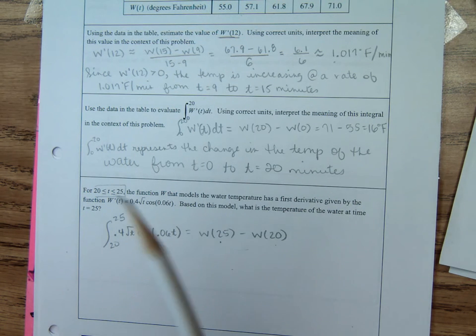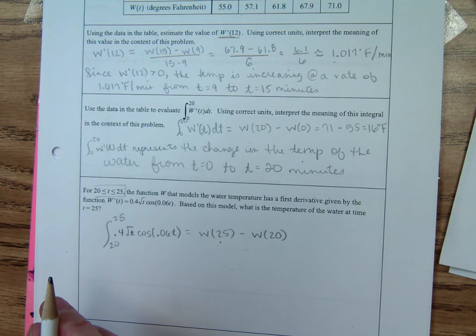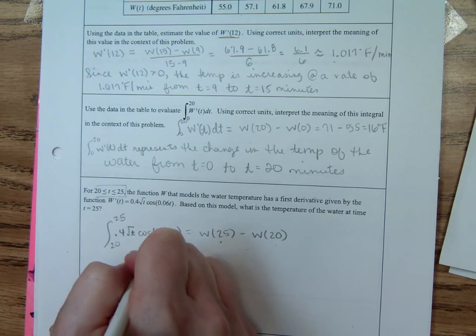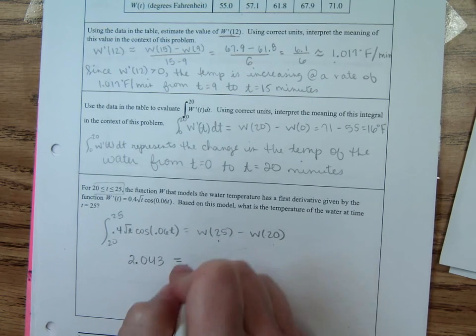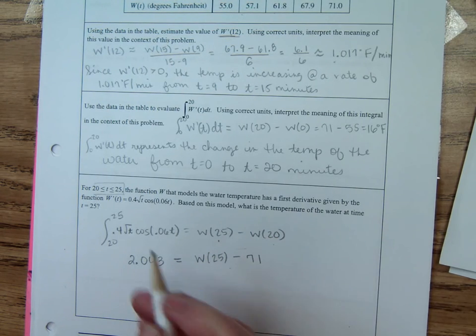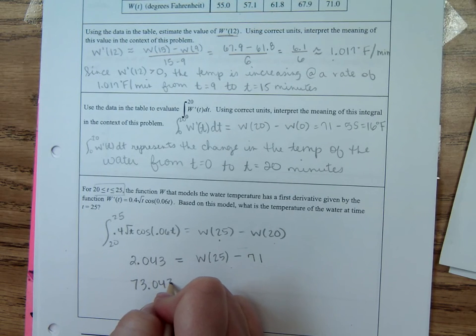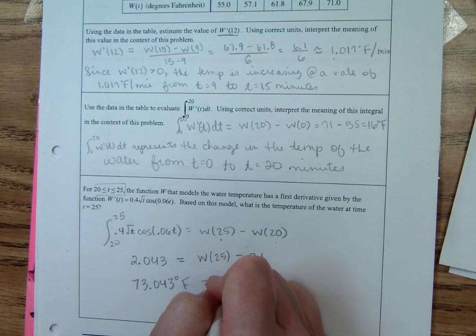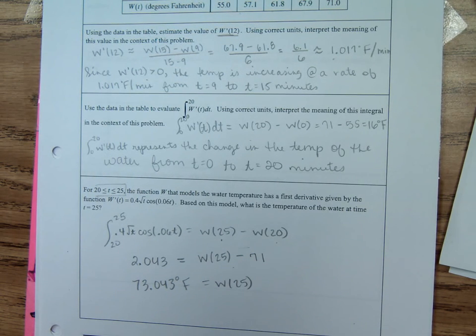What'd you get for this? What did you get? 2.043. And this is the one that we don't know. And what is W of 20? 71. So that means 73.043 degrees Fahrenheit is W of 25. This is what the test is on.